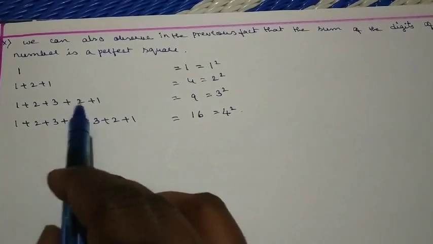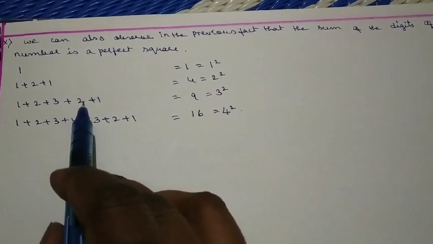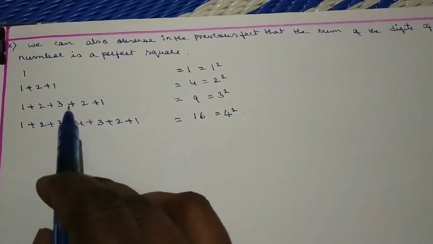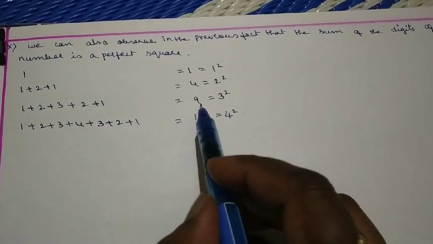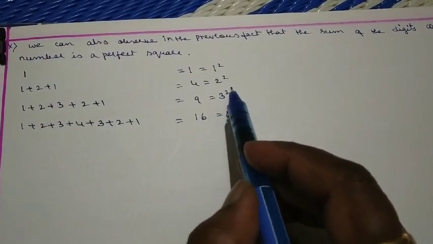Then 1, 2, 3, 2, 1, which is nothing but 111 square. If we sum up all this, 1 plus 2 plus 3 plus 2 plus 1 is nothing but 9. Again the resulting 9 is a perfect square, that is 3 square.